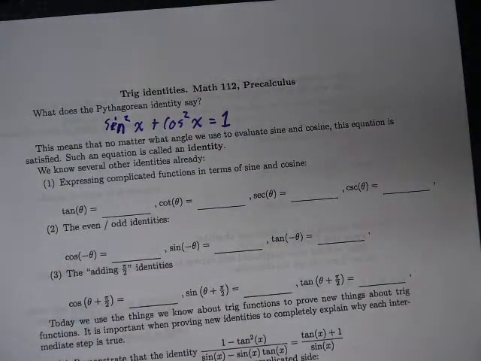And what does that mean? That means no matter what x value, what angle you evaluate at sine and cosine, that equation will be true. You can't take that equation and solve for x. That equation is true for absolutely every x value. So in general, any equation that's true for absolutely every input you plug in is called an identity.